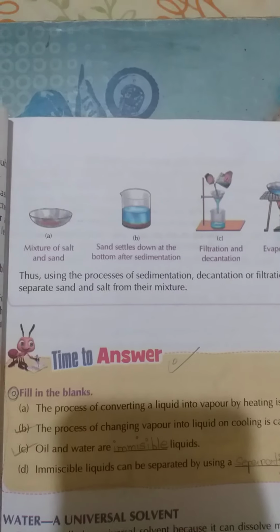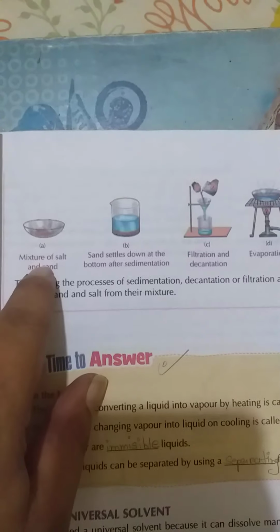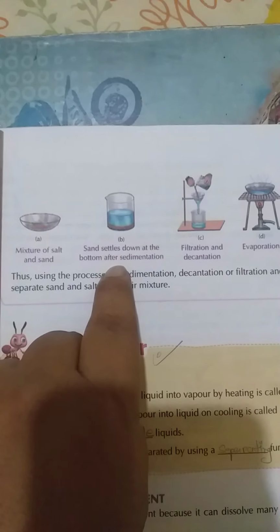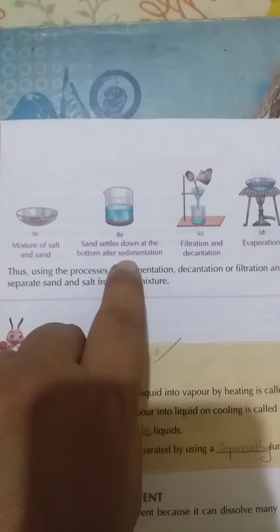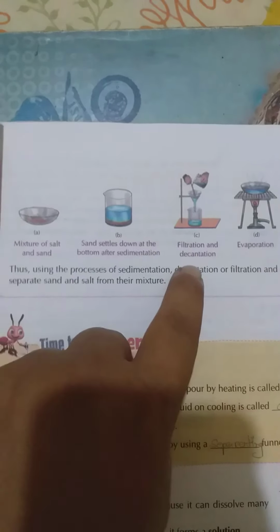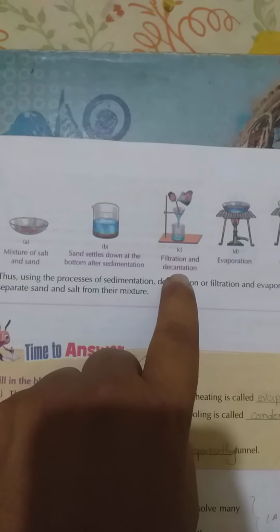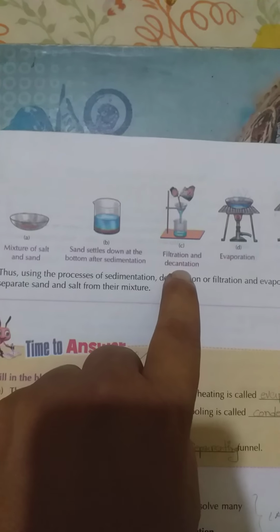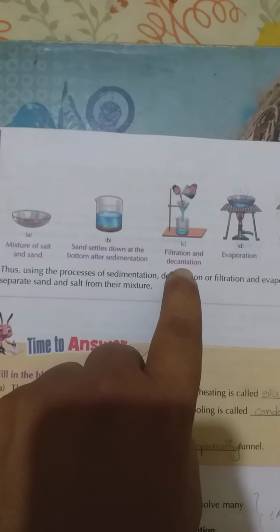Here, in figure A, mixture of salt and sand is there. Sand settles down at the bottom after sedimentation. After sedimentation, it is followed by filtration and decantation. Here, sand is separated from the mixture of sand, salt and water solution.